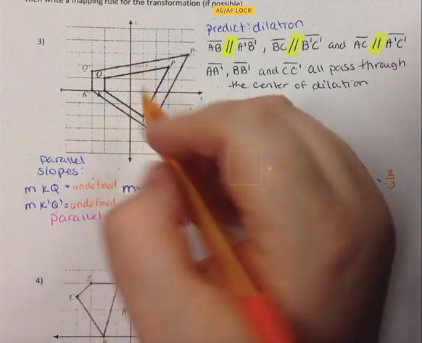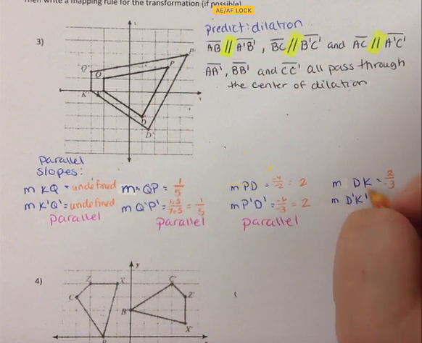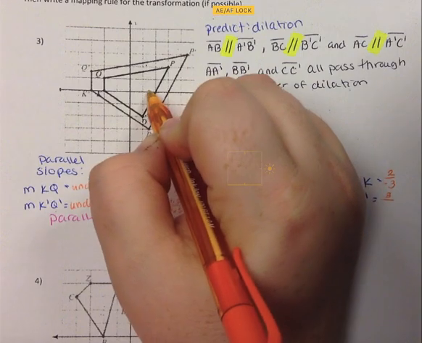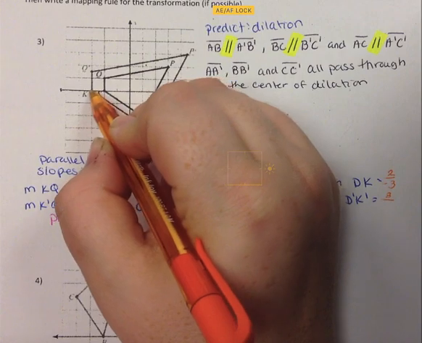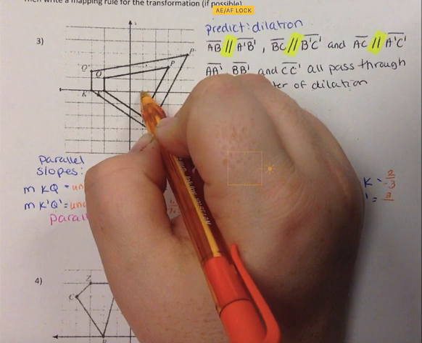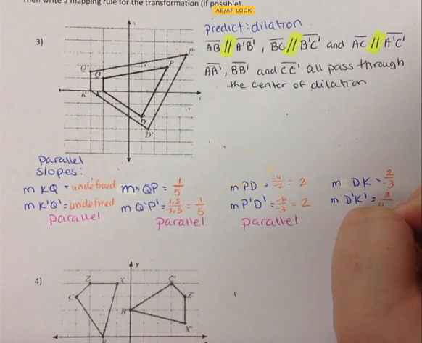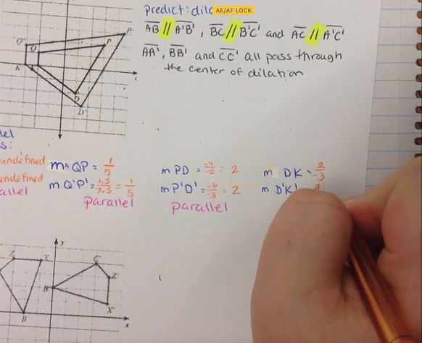So D prime K prime, D prime, up 1, 2, 3. So that's up 3 over. We're at the middle. We're in the half. So that's a half. 1, 2, 3, 4.5. So that's a half right here. Then we have 1.5, 2.5, 3.5, 4.5. So over -4.5. So 3 divided by -4.5 is equal to a -2/3 as well.